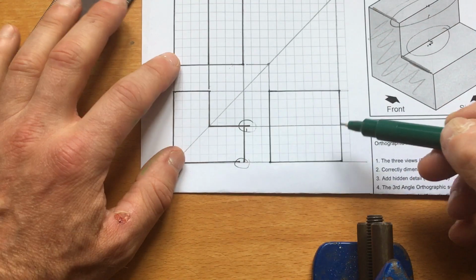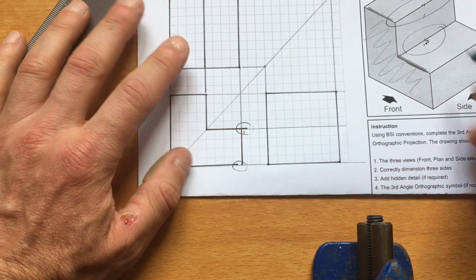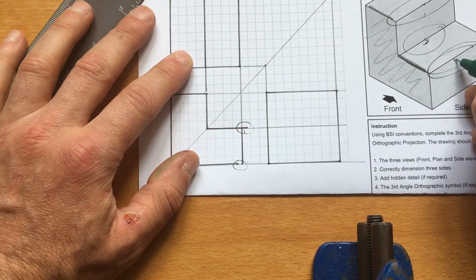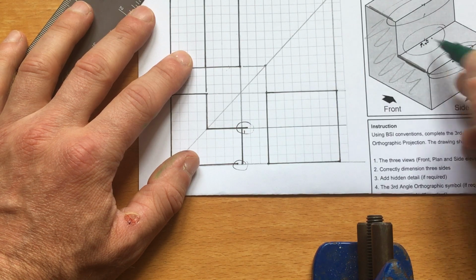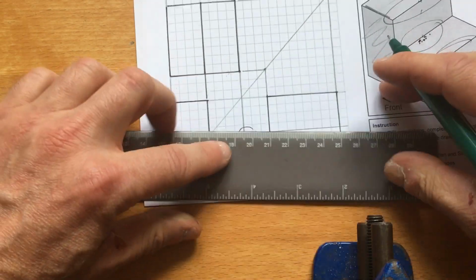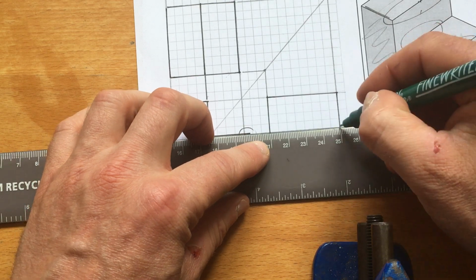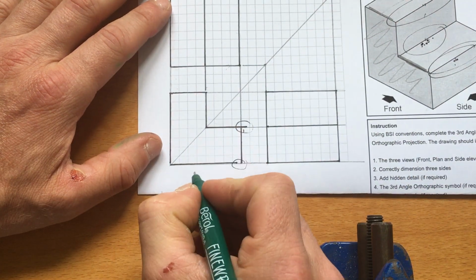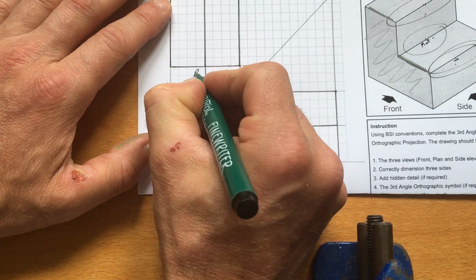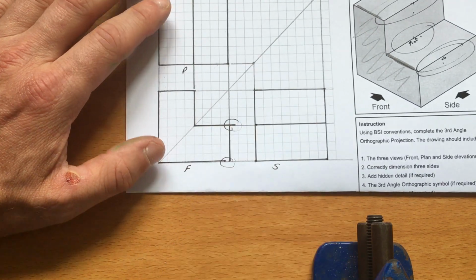Yeah, but I have to make a decision on the detail on the inside. So I can actually see this edge here. There is another bit of hidden detail here, but because this is on top of it, again, it supersedes it. So in this particular shape, with these views that I'm using, there is no hidden detail. So this one would be my front elevation, this is my plan elevation, and this is my side elevation.